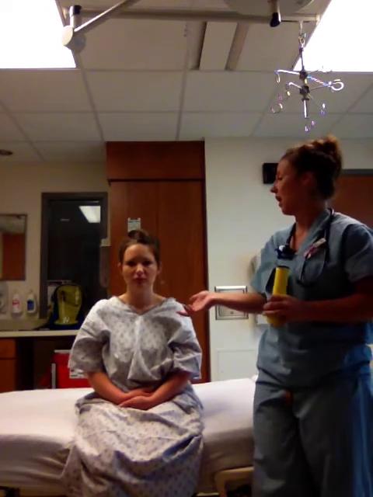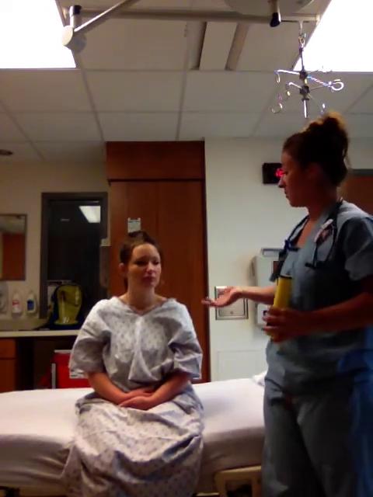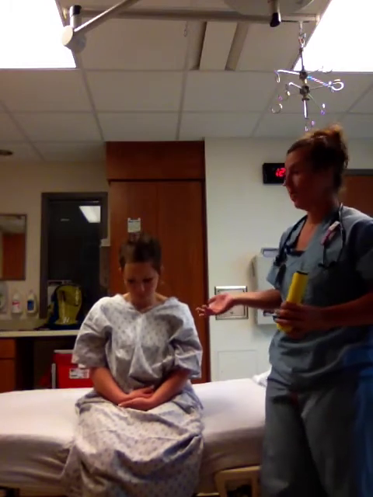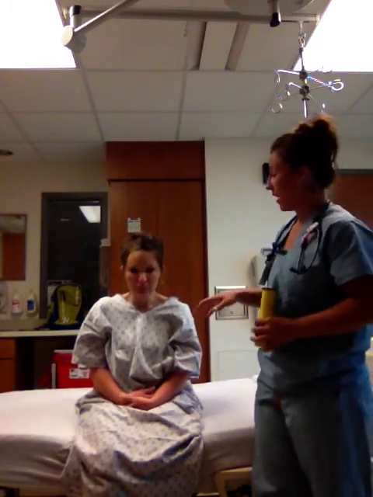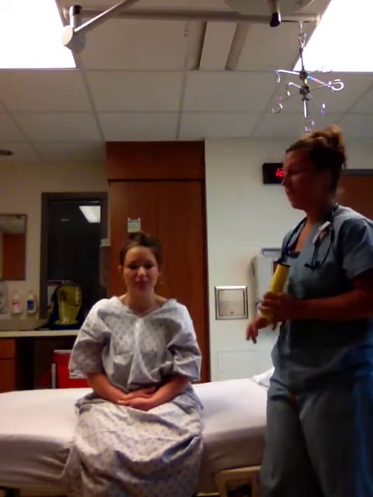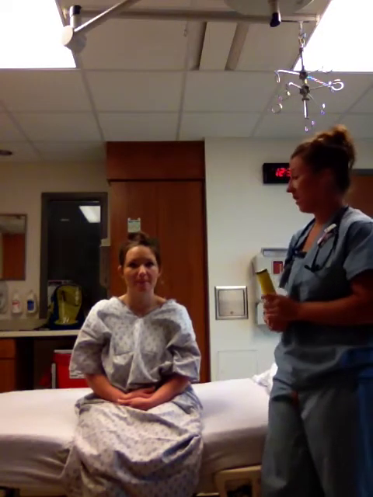Also, when she says ah, I can tell that her uvula is midline, and it moves appropriately. Her mouth does appear pink, moist. I don't see any lesions or anything of concern inside her oral mucosa.